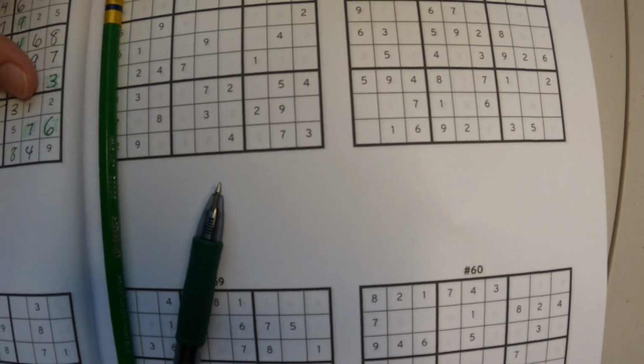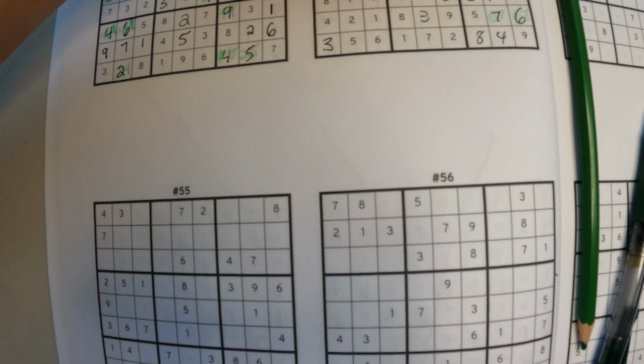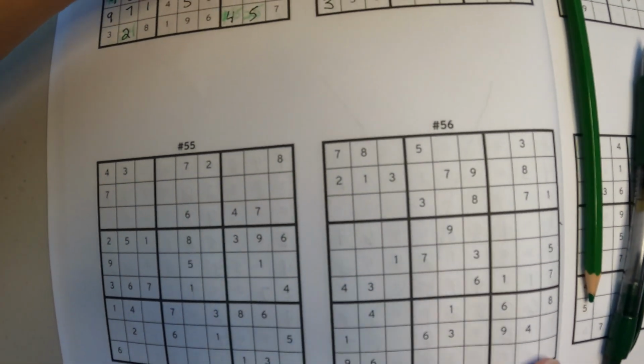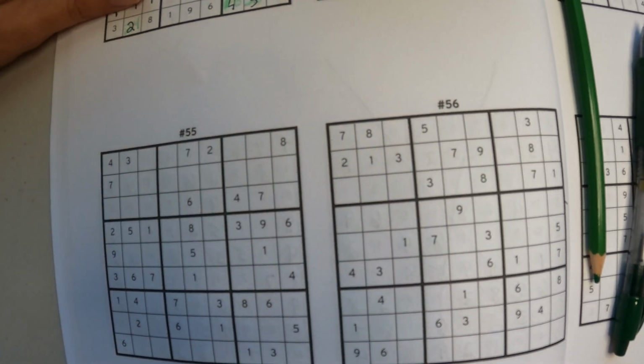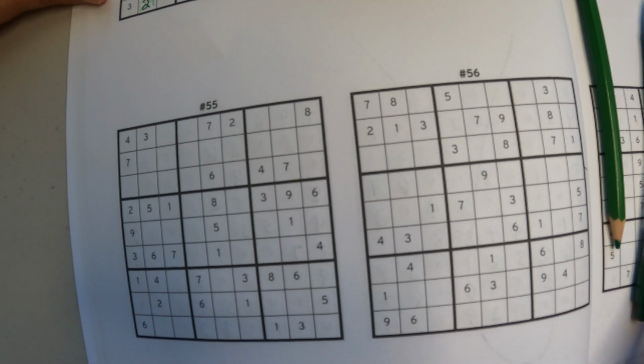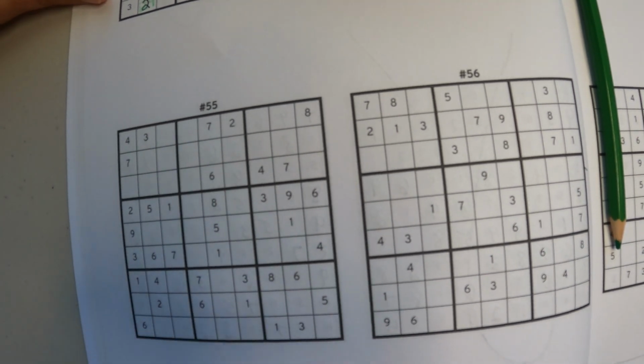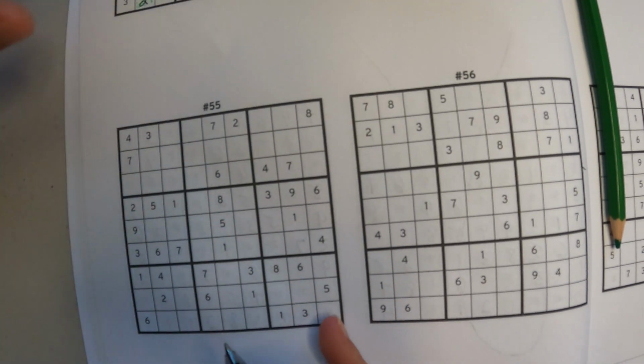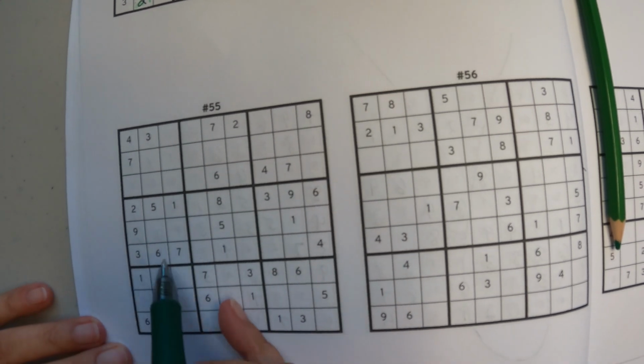We are continuing along in the book. If you would like to follow along with me, again there is a link down below in the description, or you can just search for it on Amazon. So today looks like we're doing puzzle number 55. So let's start with this box.